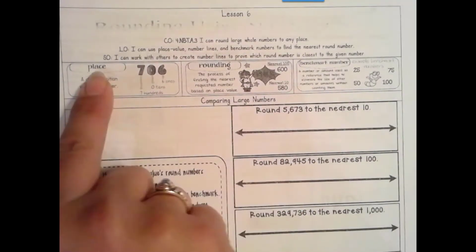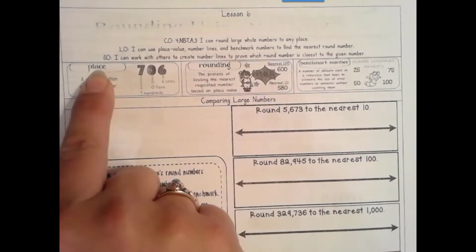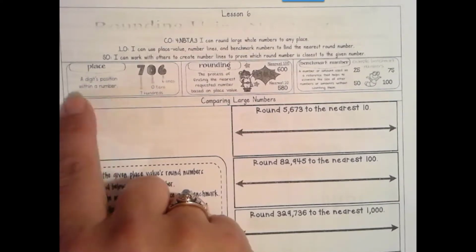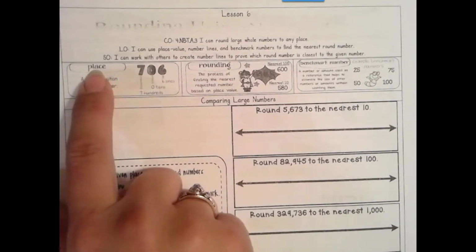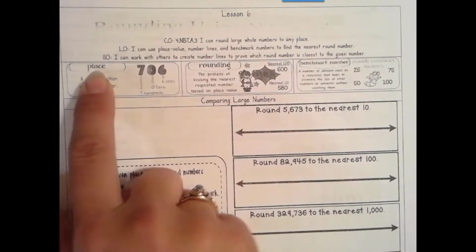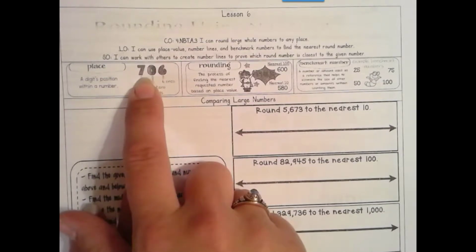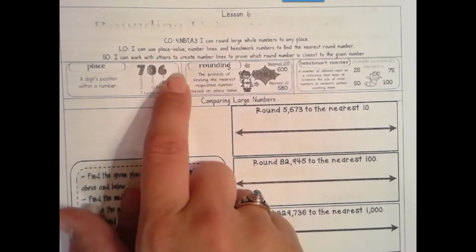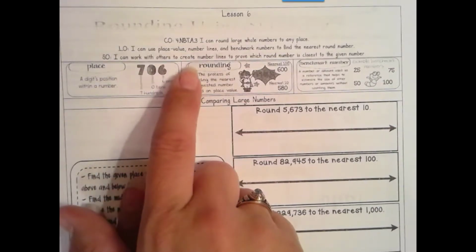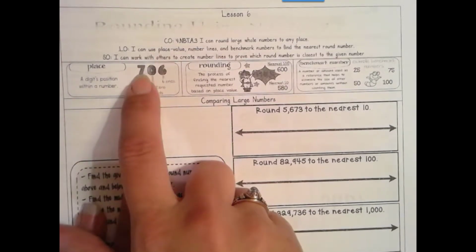So here, first we have to talk about place. A digit position within a number. So if I'm rounding a number to the hundreds place, it's whatever numbers are in the hundreds. And we don't worry about the places after, because the nearest hundred would be what we're talking about.